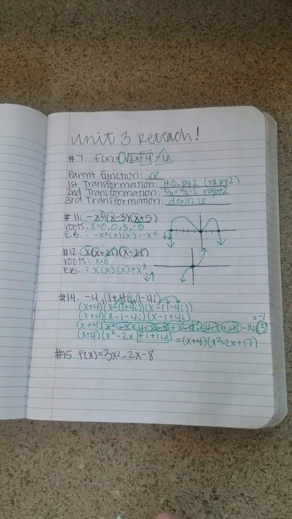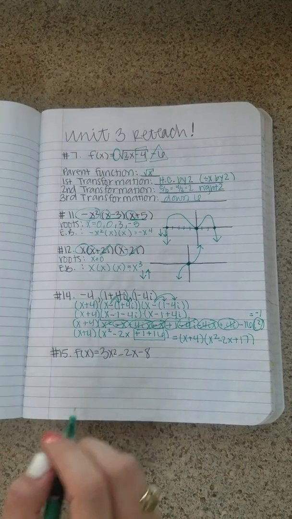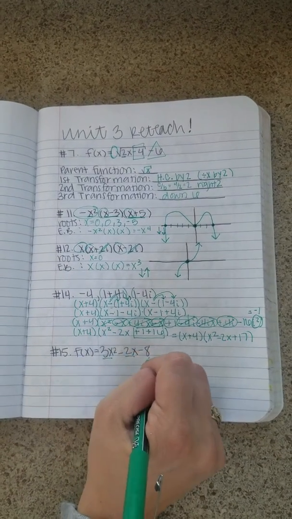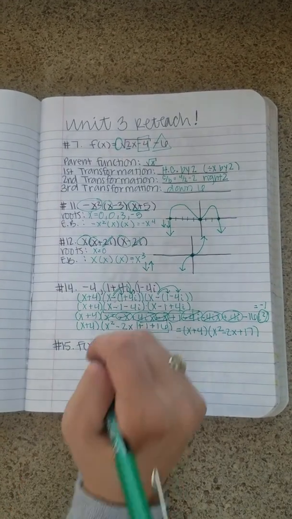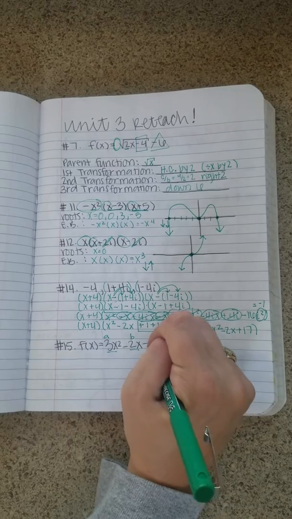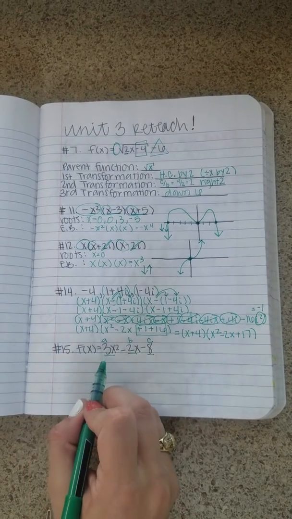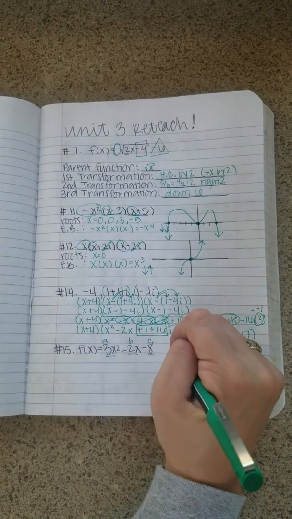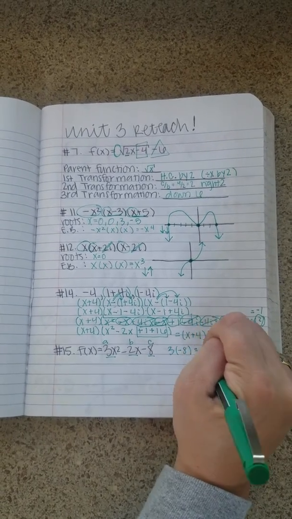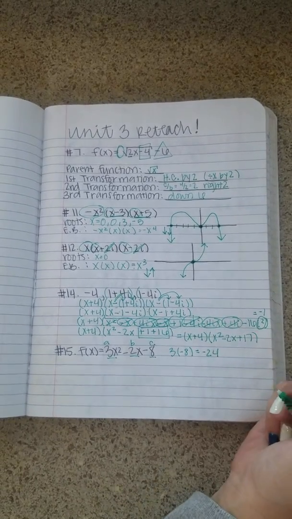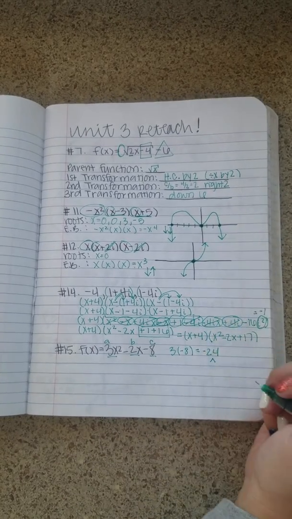This is a polynomial that we are asked to factor completely. Since I have 3 terms, it is considered a trinomial, and I'm going to use my AC method. So this is my A, this is my B, this is my C. I'm going to multiply A times C. 3 times negative 8 gives me negative 24. And I'm going to make a factor tree for negative 24.